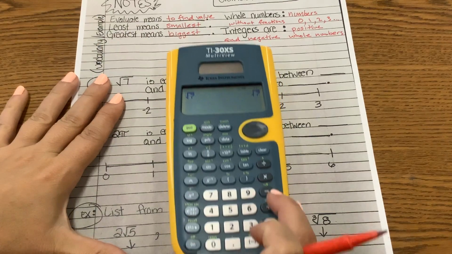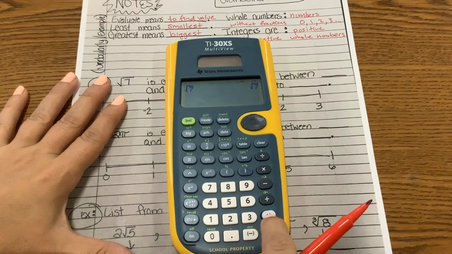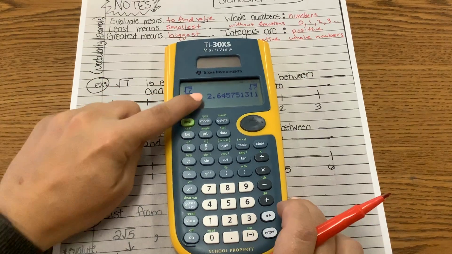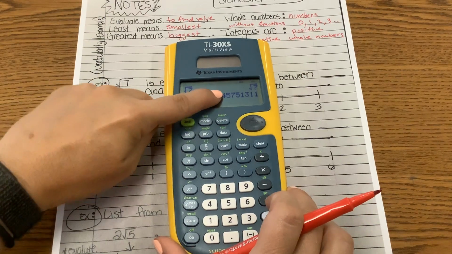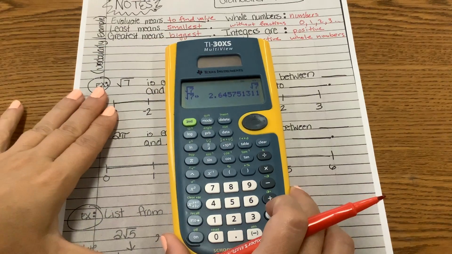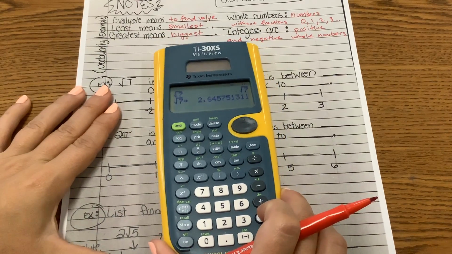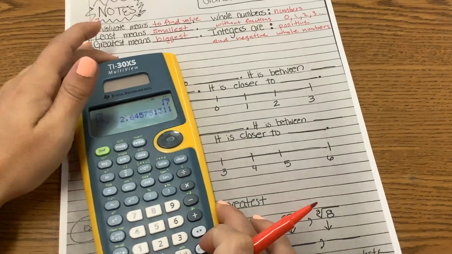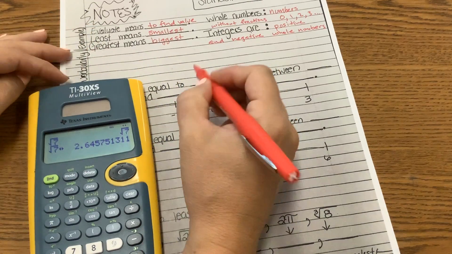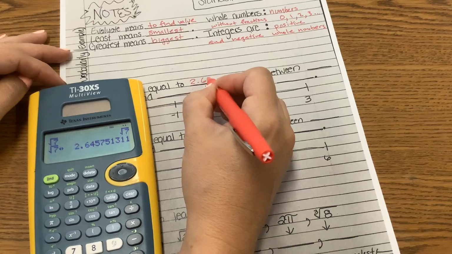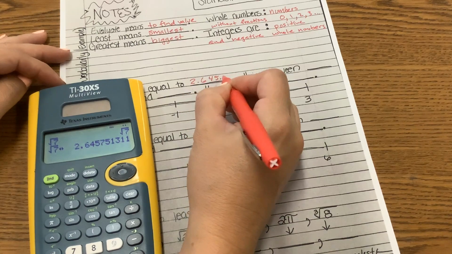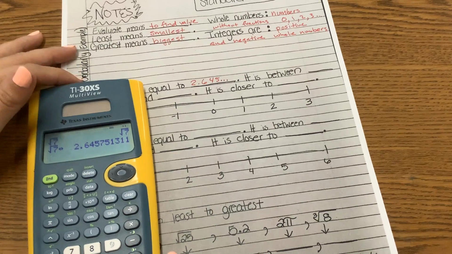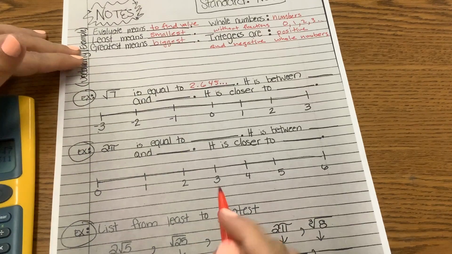But to change that to a decimal, you could press this double arrow key down here above enter, and you see it gives you 2.64, and it continues on. So it's a non-repeating, non-terminating decimal, which means that it goes on forever. Our calculator has stopped it at the end of the screen here. So I'm just going to write the first few numbers, and then I'm going to put an ellipsis after showing that it continues. Okay, and so it is between blank and blank.